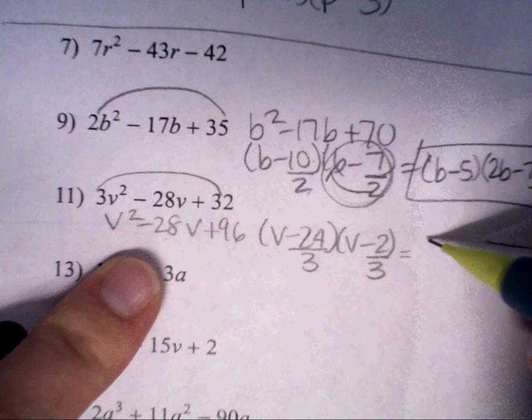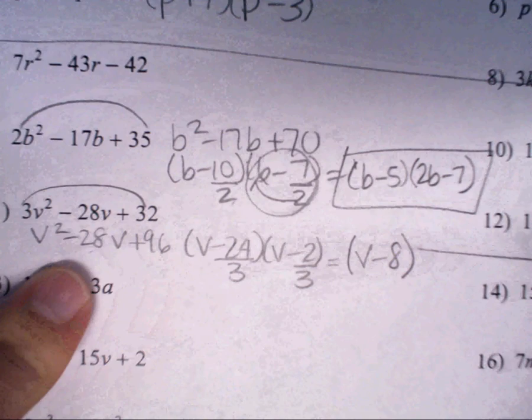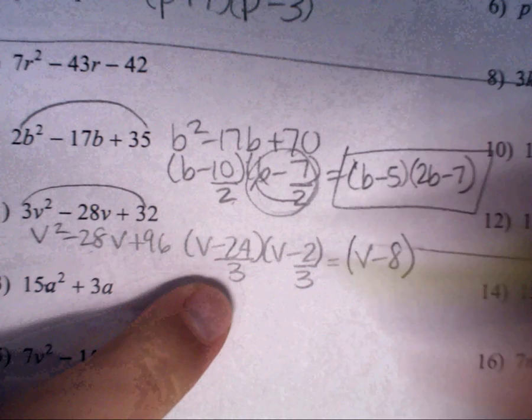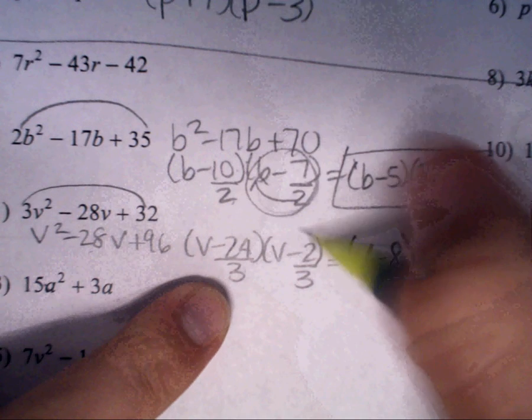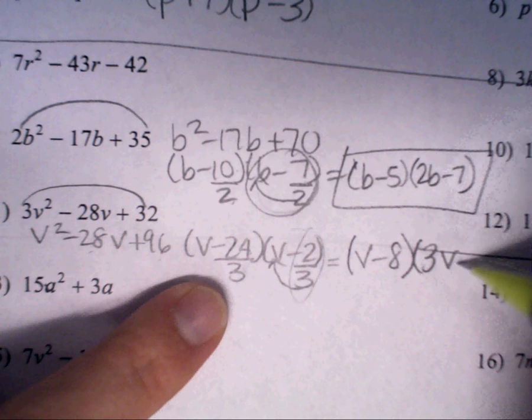Remember, the slide and divide is a trick, so it may not mathematically make sense, but it does work. Okay, it's just a shortcut for factoring. So 24 over 3 is 8. This one doesn't simplify, so this 3 just bumps up in front of the v.